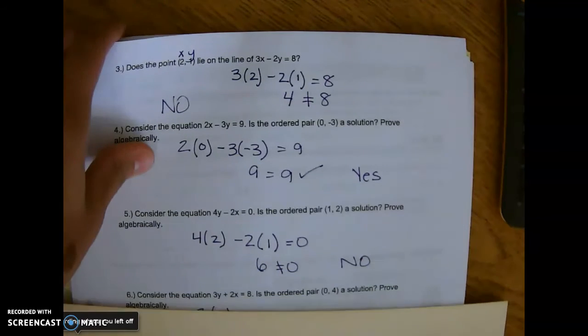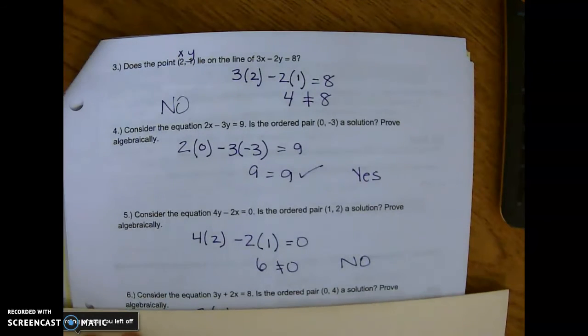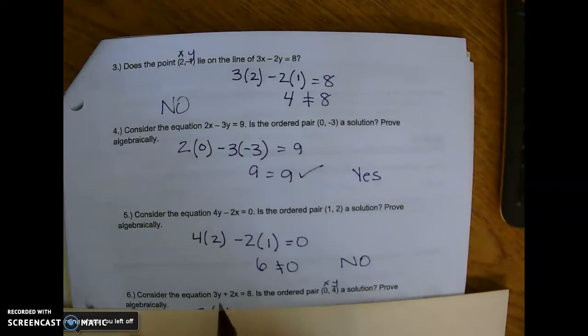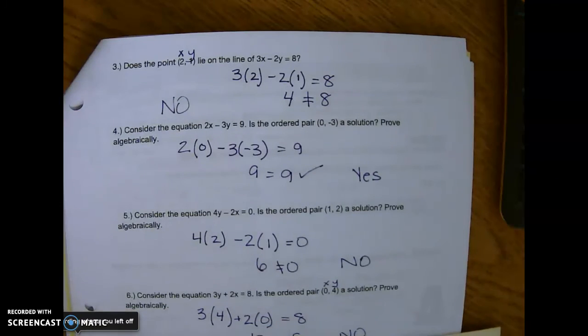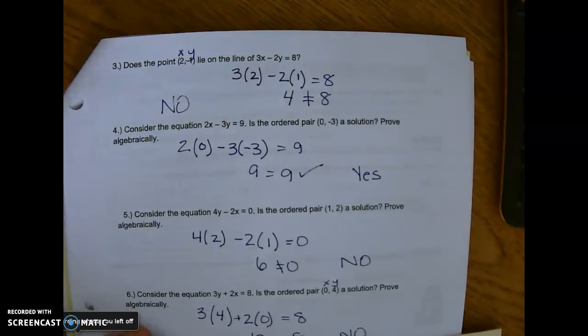Okay, and lastly, number 6. Consider the equation 3y plus 2x equals 8. Is the ordered pair 0, 4 a solution? Prove algebraically. And just like the last one, just be careful. This is x and this is y, but first in the equation comes y and then x. So be careful when you substitute. Okay, and here's your work. Hopefully you said no, 12 is not equal to 8.